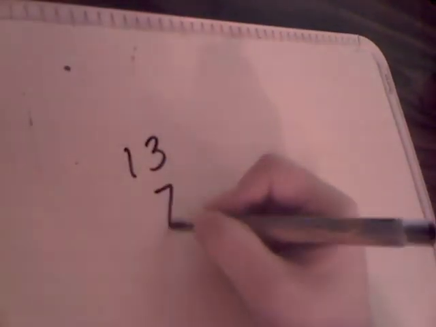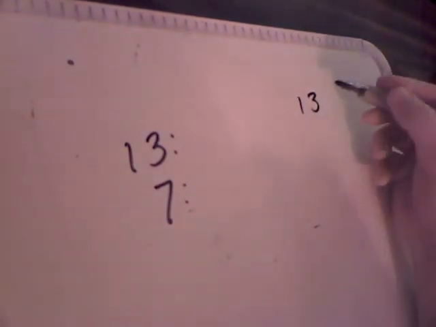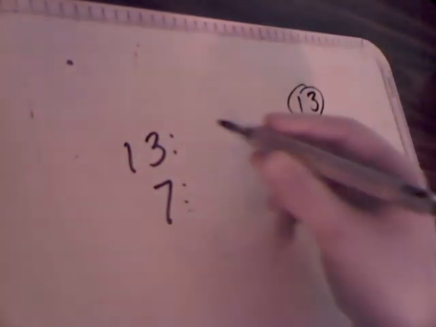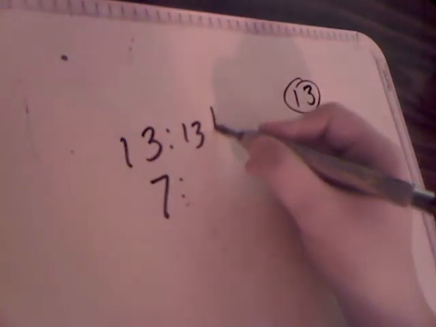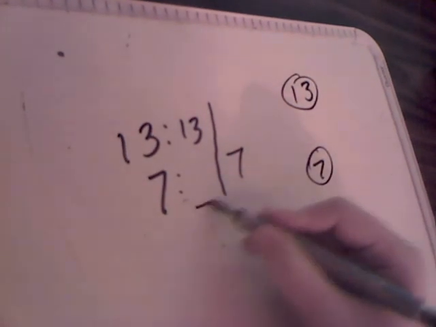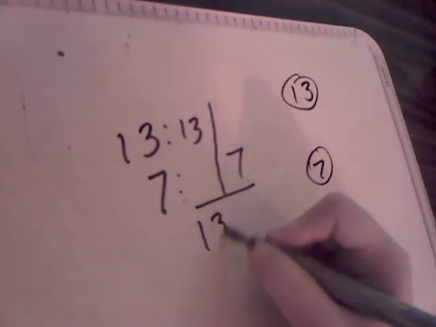Let's take a look at one more. Let's take a look at 13 and 7. 13's factors are, well, 13 and 1. 7's factors are, well, 7 and 1. So they're both prime. So we have 13 in this room. We're going to put 7 in its own room so it doesn't get eaten. Shut the doors. You're going to just end up multiplying 13 times 7.